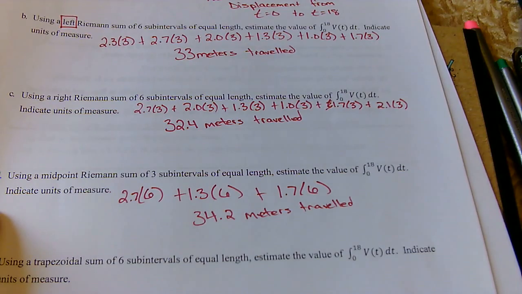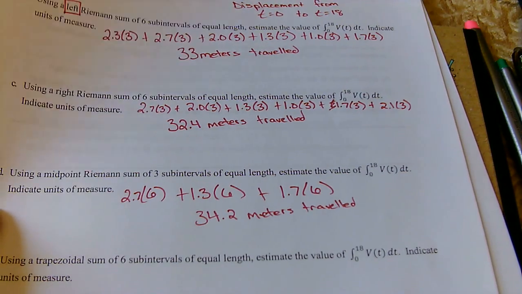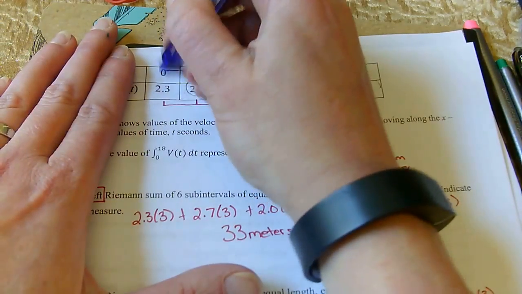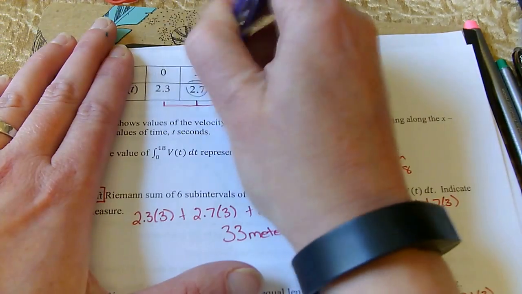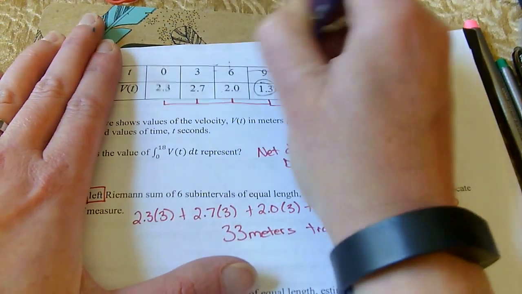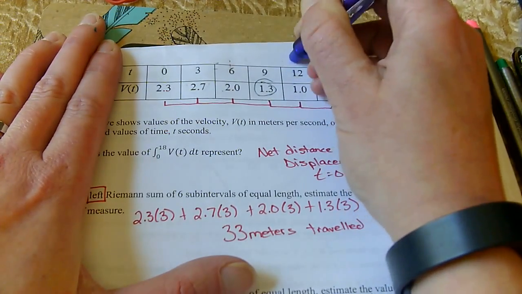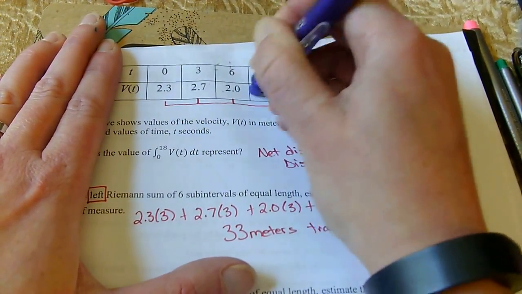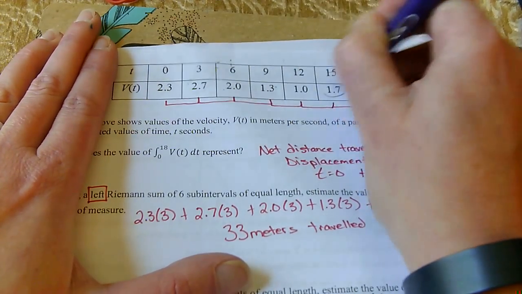Using a trapezoidal sum with 6 intervals. Whew, trapezoidal. Okay. Trapezoidal means instead of using the left measure or the right measure of each, we're going to find the average of the 2 heights for each of these 6 rectangles.